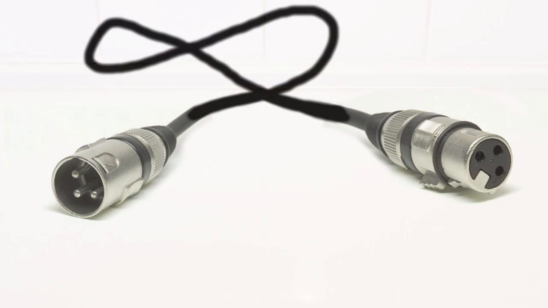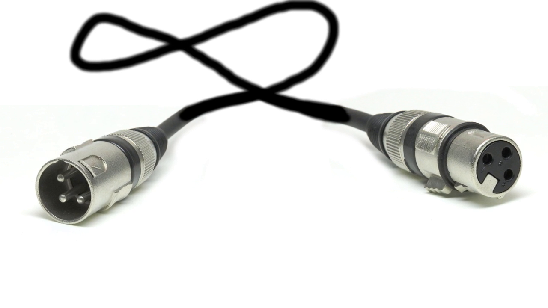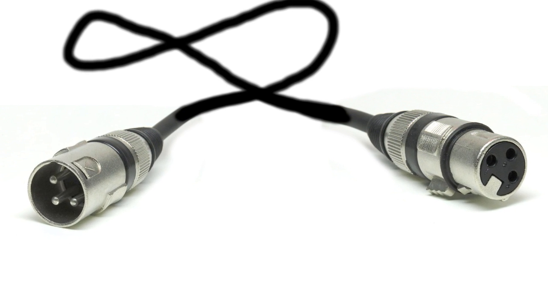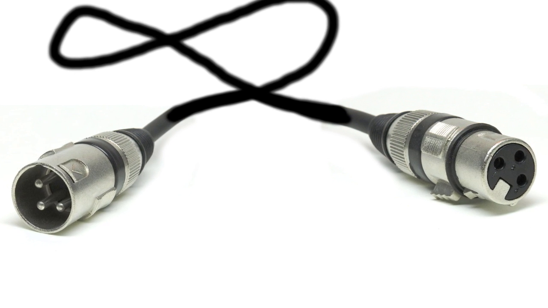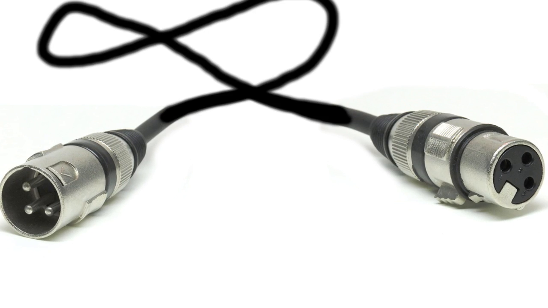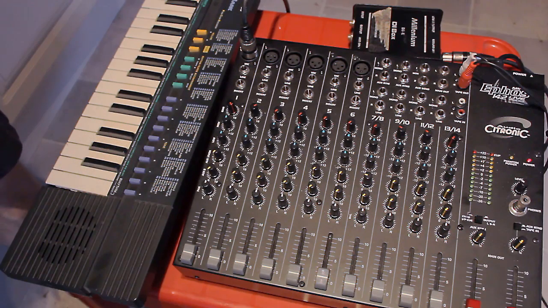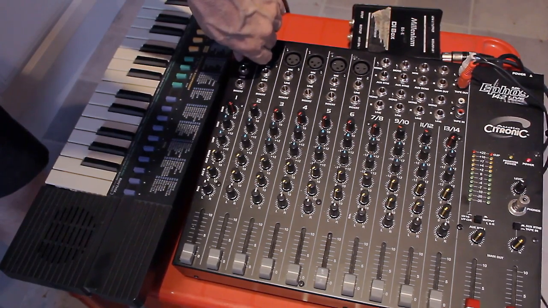We can then use the familiar XLR cable type to connect from the DI box to the mixer. And as it's now a balanced line signal, we can use as many XLR cables as necessary to reach the mixer. It so happens that here at home I've only got one XLR cable, so I'll be using the same actual cable which I used earlier for the microphone.